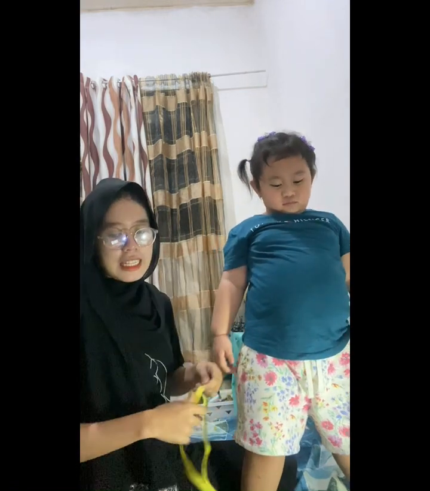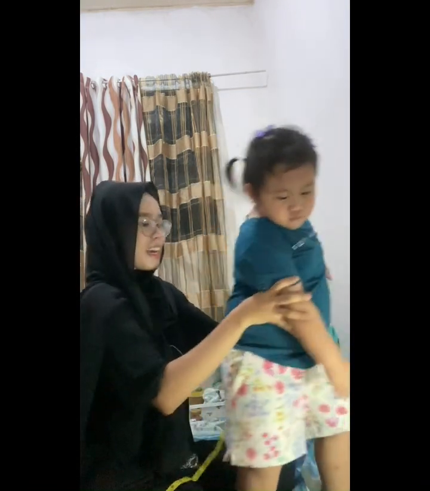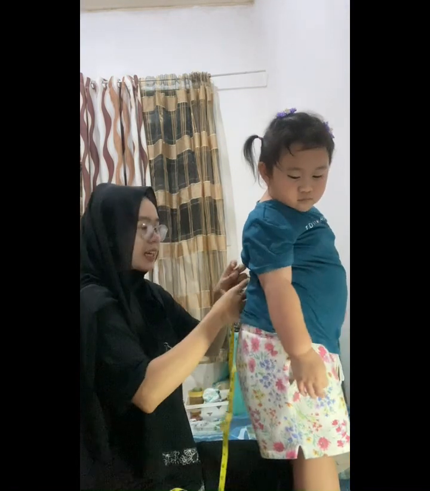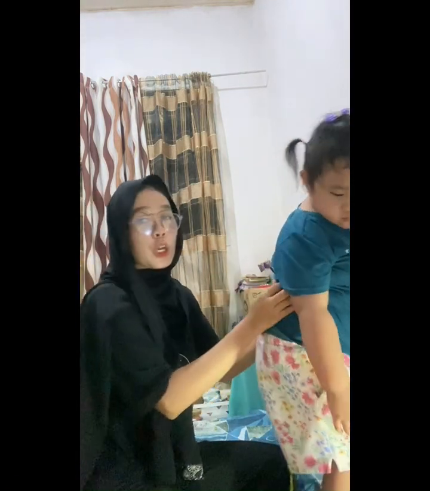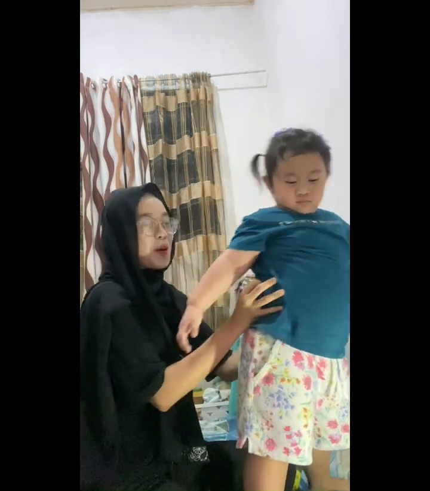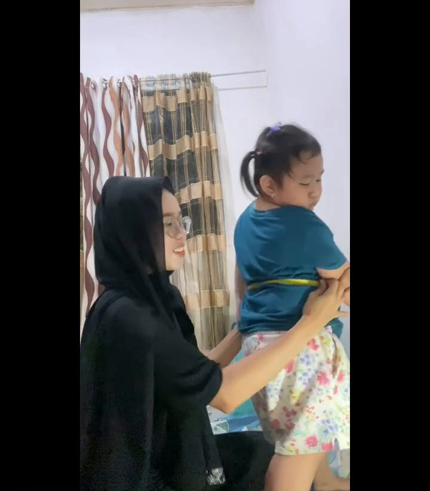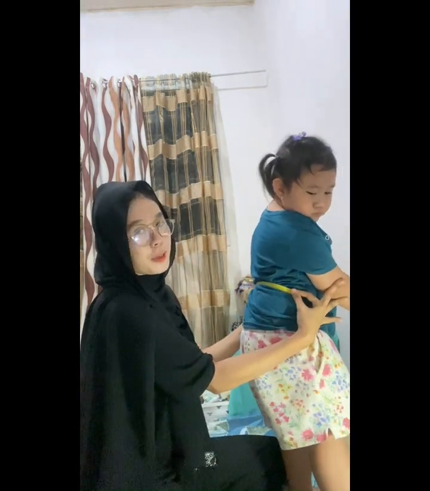Next is the full back. You will measure the full back at the back of the client, wherein it must be lower from the armpit. So it's like this. It must be lower from the armpit.